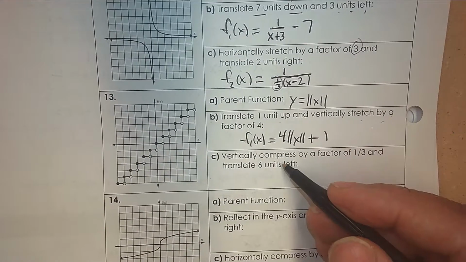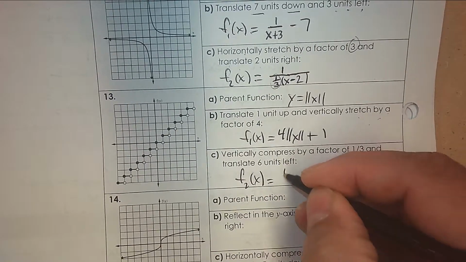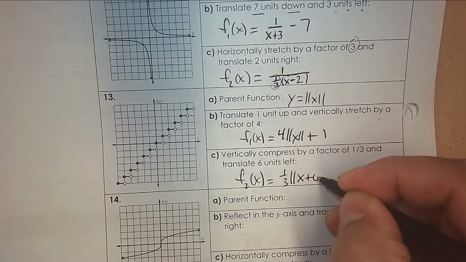Vertically compress by a factor of a third. So that would be 1/3 in front, and then 6 units left means inside you would add 6.